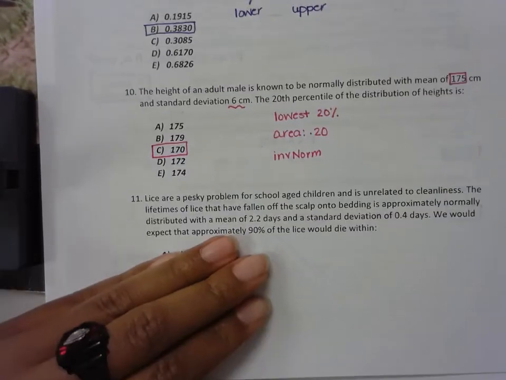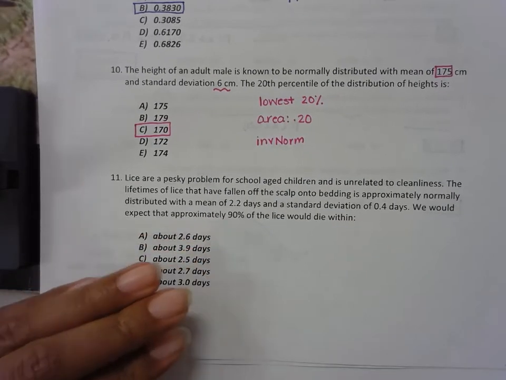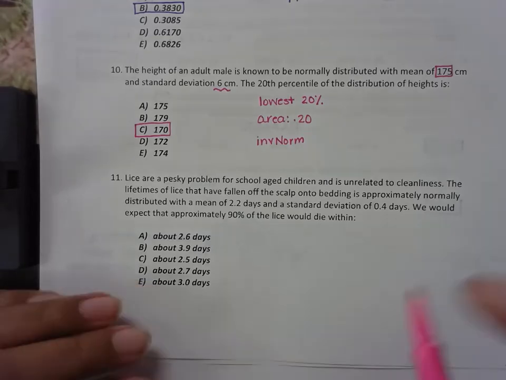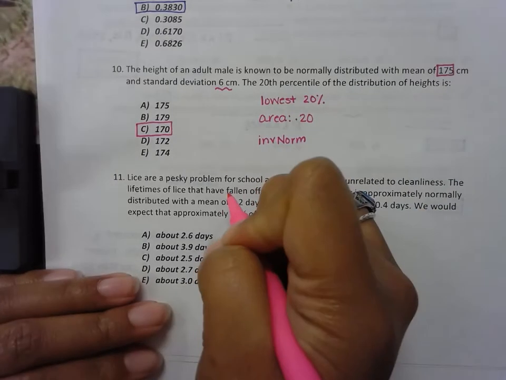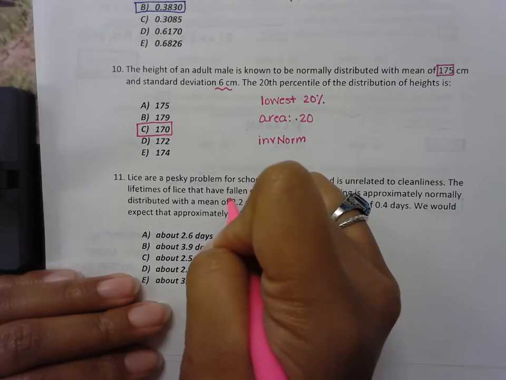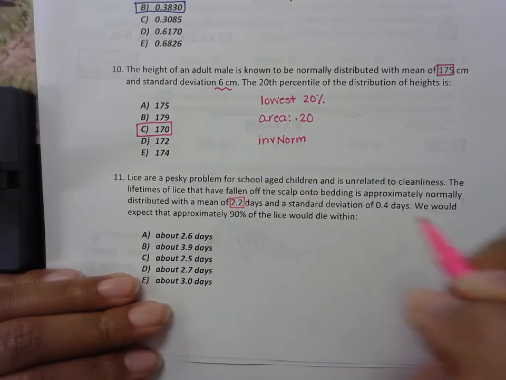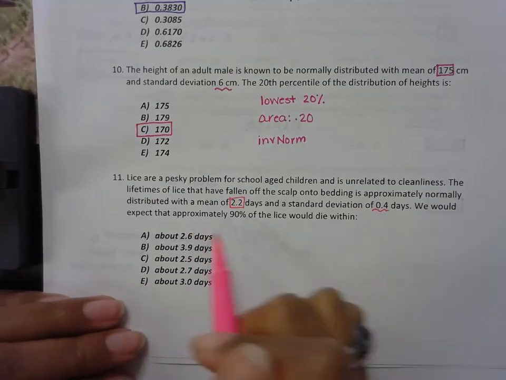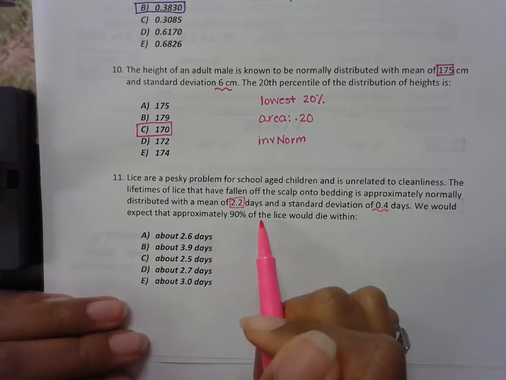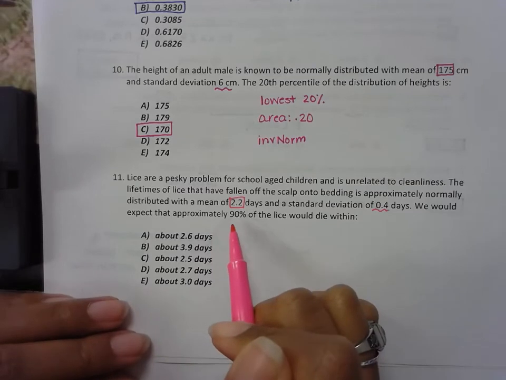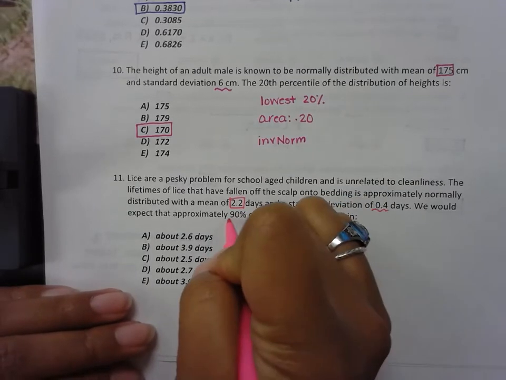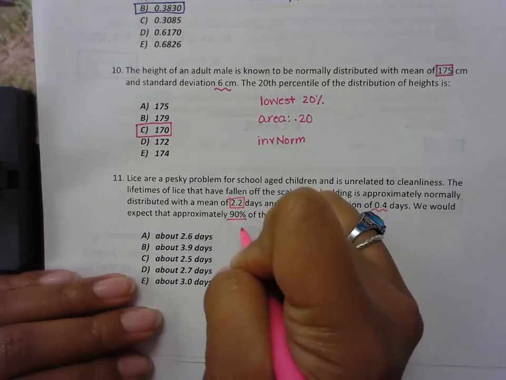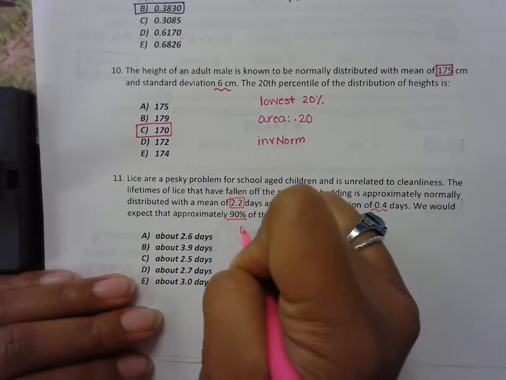Number 11, another question with quite a few words. By this time we should be learning to point out the key information. A mean, 2.2 days, standard deviation of 0.4 days, and what they want us to find out is we would expect 90% to die within how many days. So once again, 90%, this is the lowest 90%.